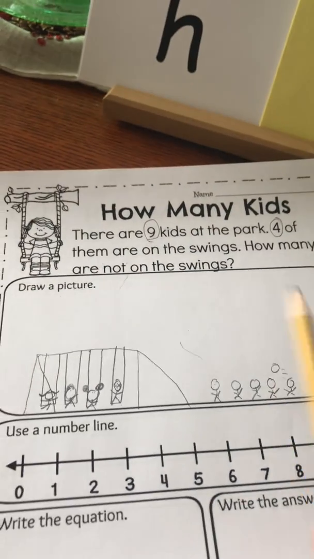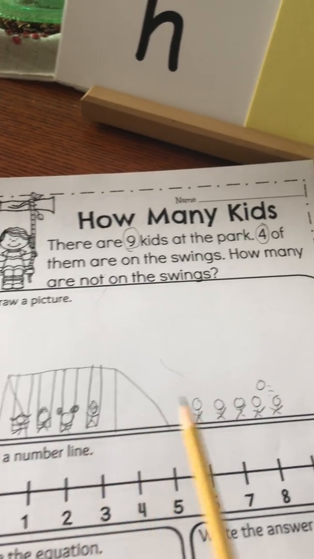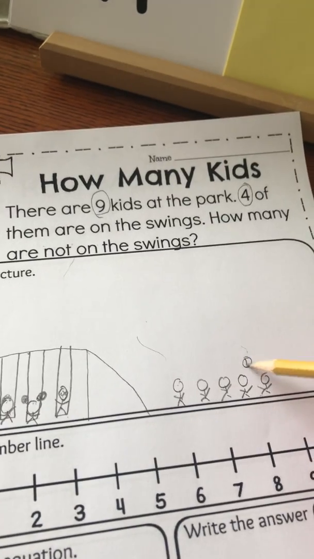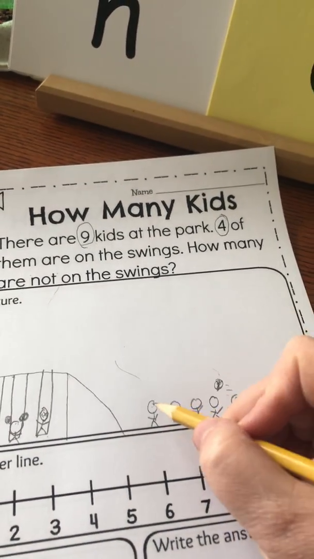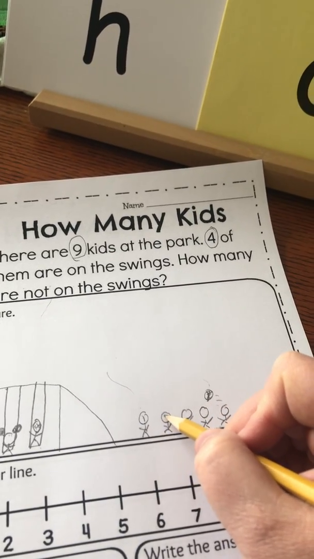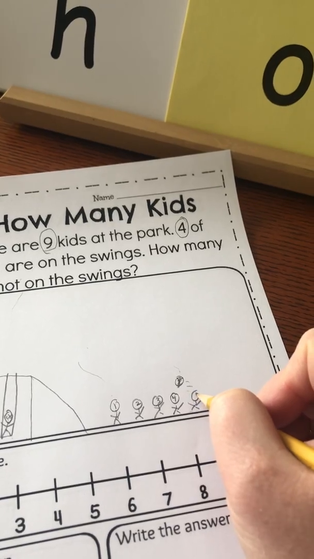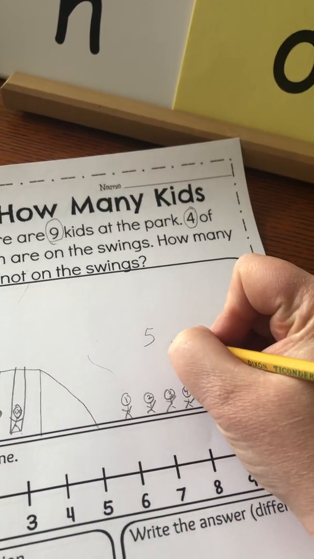All right, how many are not on the swings? So here's the swings, and here are the kids not on the swings. How many kids are not on the swings? 1, 2, 3, 4, 5. So there are 5 kids not on swings.